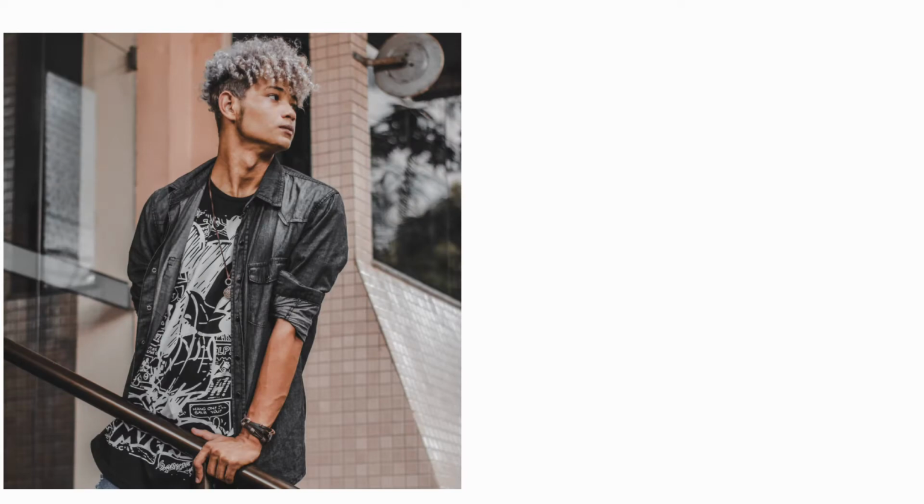Now you know the drill, right? Open Lightroom CC and I have a photo. I downloaded this from a site called Pixel.